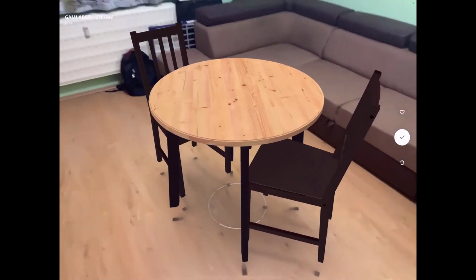Okay, let's try another item now. Okay, I deleted the table. Now let's select some other items to place in our room. The same procedure, just select an item from here and you will be able to place it in real dimension in your room.